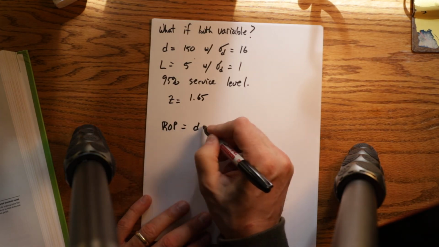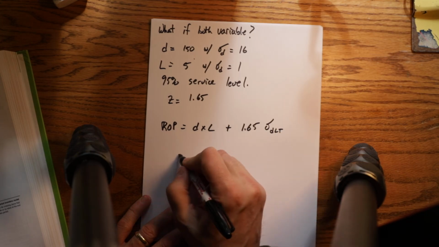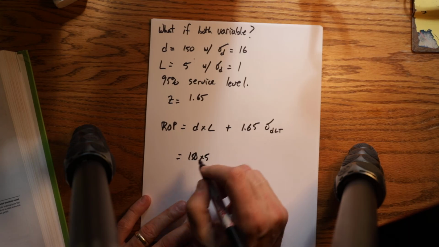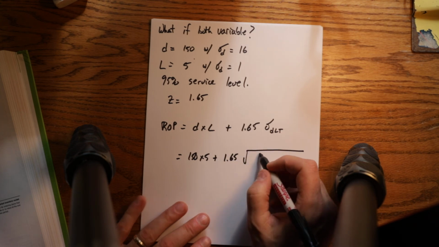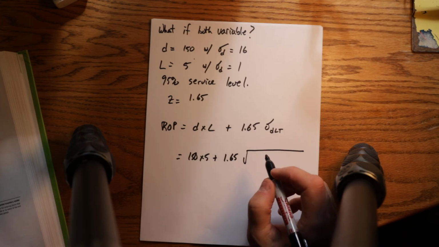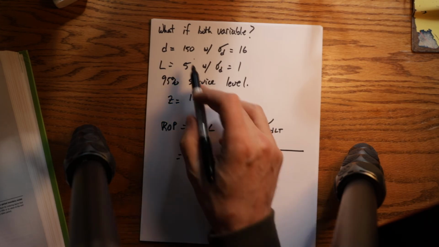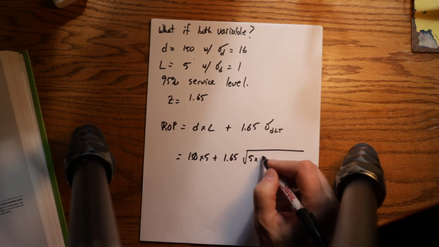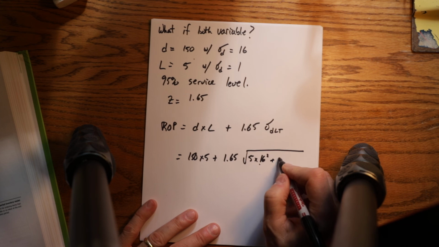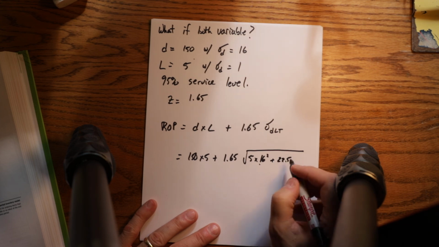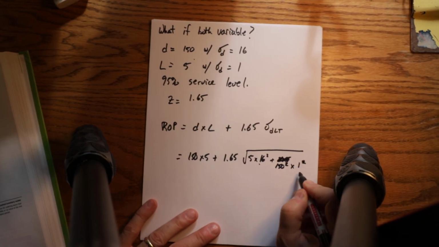Reorder point is equal to D times L plus 1.65 times the standard deviation of demand over lead time, which equals 150 times 5 plus 1.65 times the square root of 5 times 16 squared, because that's a standard deviation and you have to make it into a variance, plus 150 squared times 1 squared, which is the standard deviation.